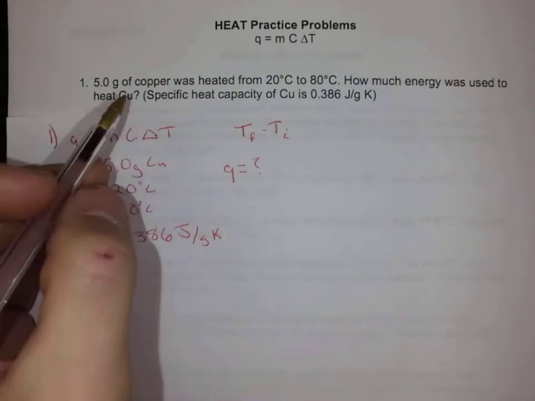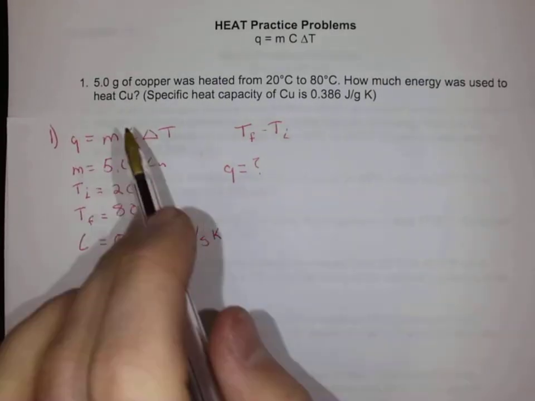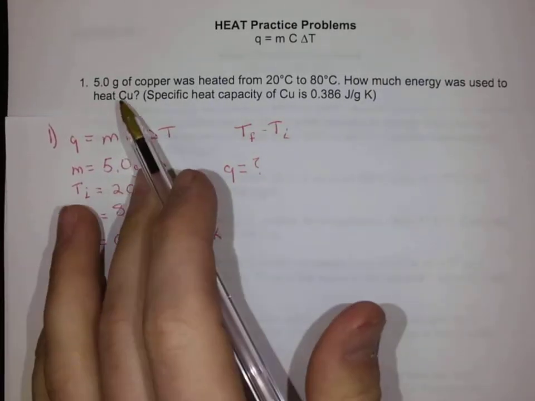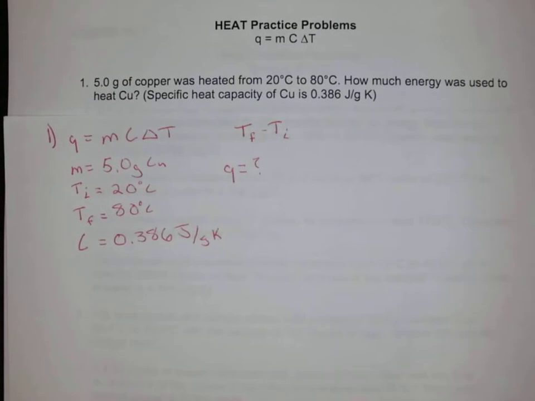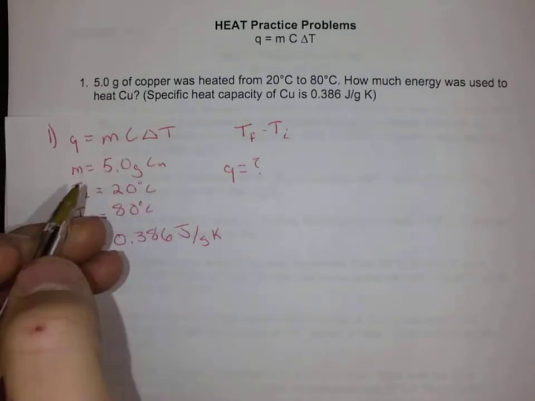So we read this question, and we realize we want to get the energy used to heat copper. Well, that's going to be Q. We have each of our other pieces within our equation, Q equals mCΔT. So let's plug those in.